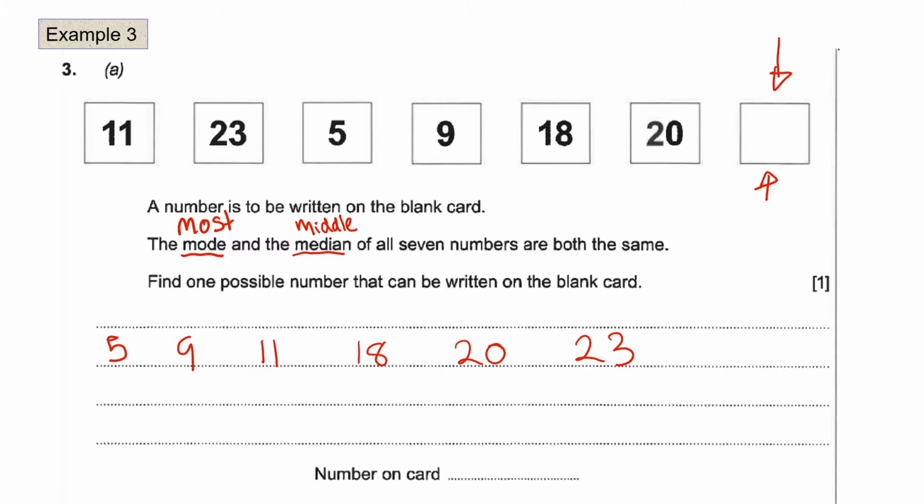Okay, now I know that if I was to find the median of these 6 numbers, that means then that I would need a number here to be the median. And there's actually 2 potential answers here, because if I put 11 there, then the median would be 11 and the mode would also be 11.